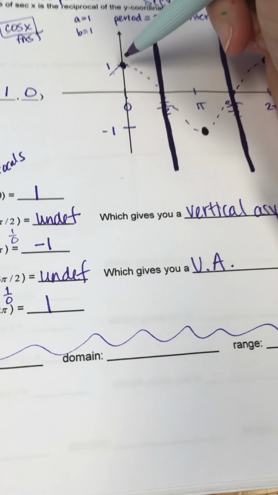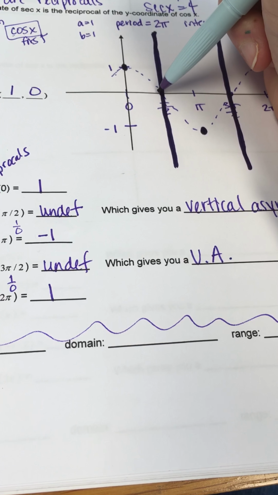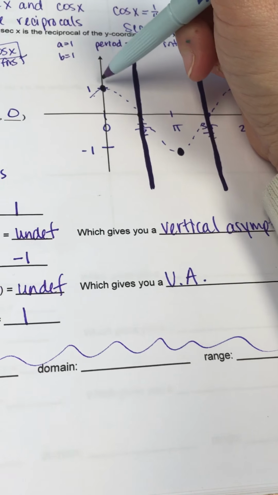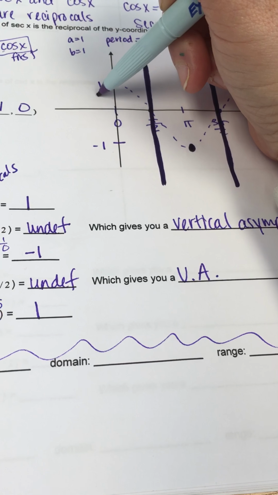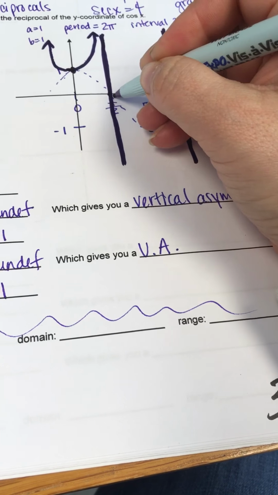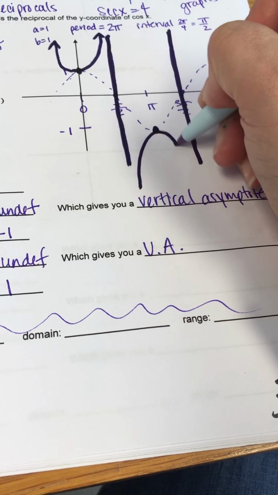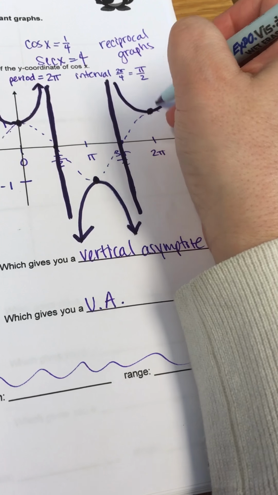Now the thing is, they're reciprocal, so they go opposite directions. When cosine goes low, secant goes high. So the secant graph actually goes up like this, because cosine goes there. Okay, when it's low, it's high, so it goes the reverse way that the cosine graph goes.